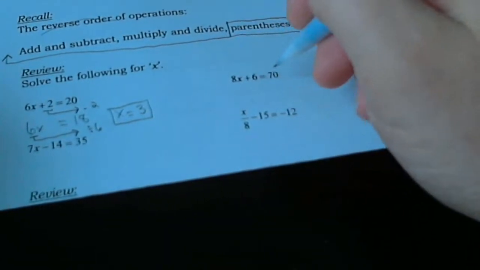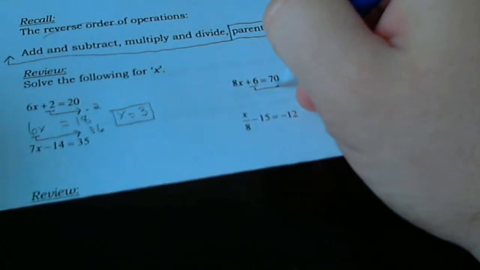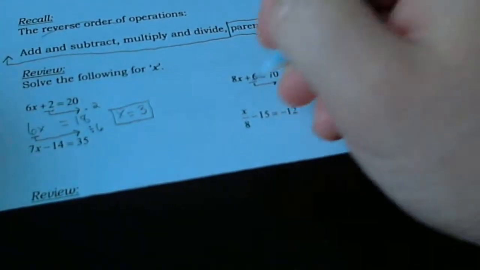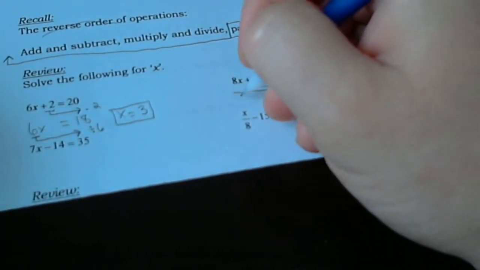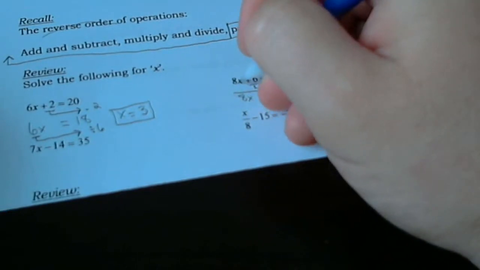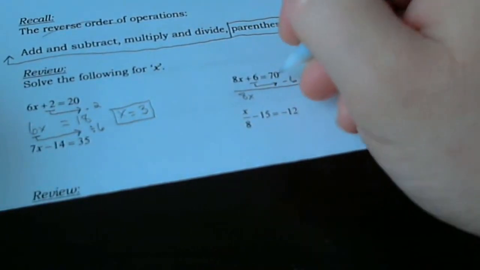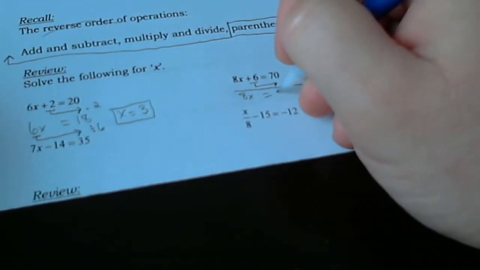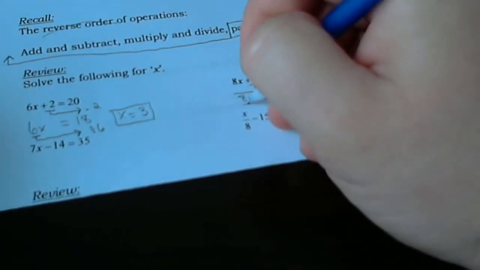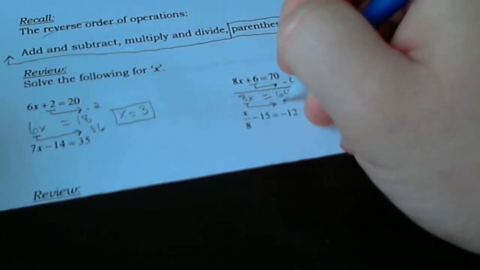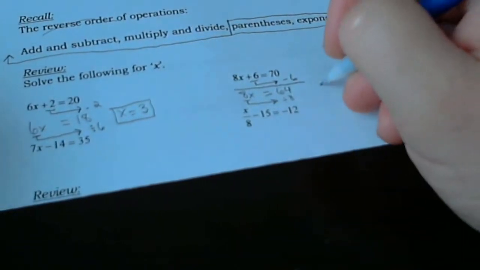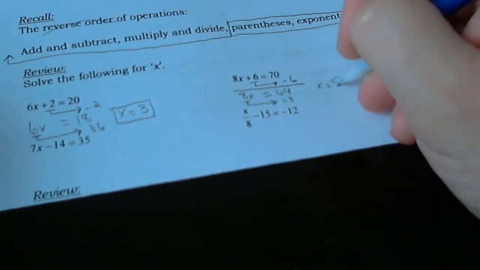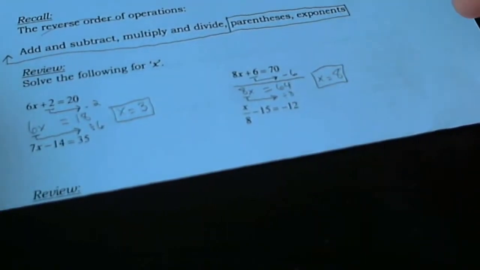We have 8x plus 6 equals 70. Bring the 6 over here. I was adding, so now I'm going to subtract it. The only thing that's left over here is the 8x. This is gone, because now it's on this side. 70 minus 6 is 64. Divide by 8. X equals 64 divided by 8, or 8.